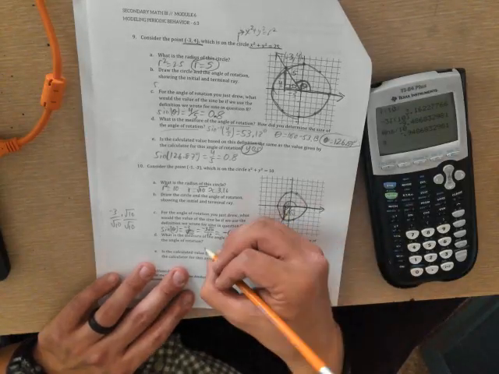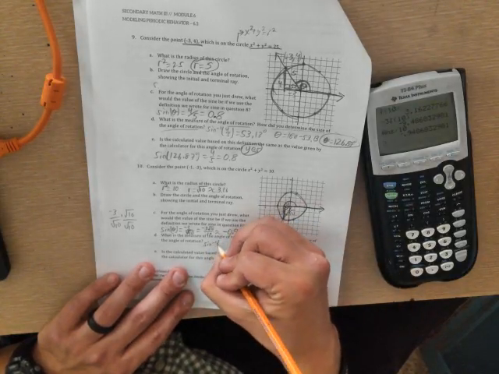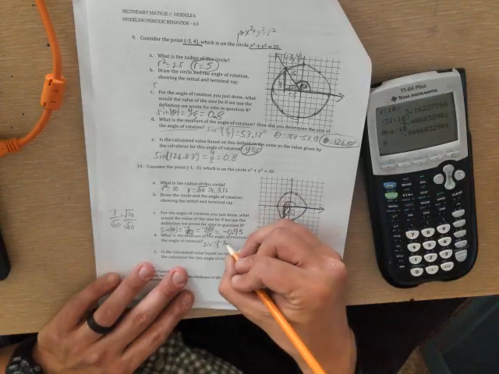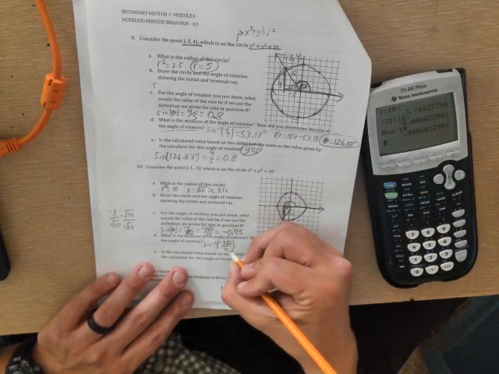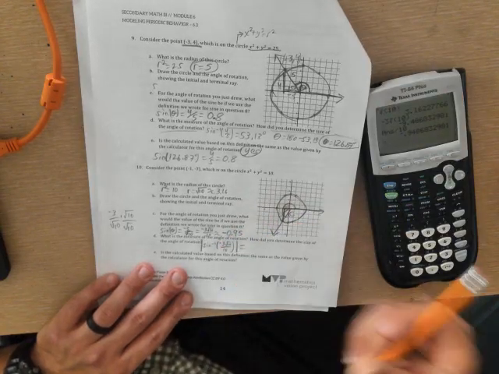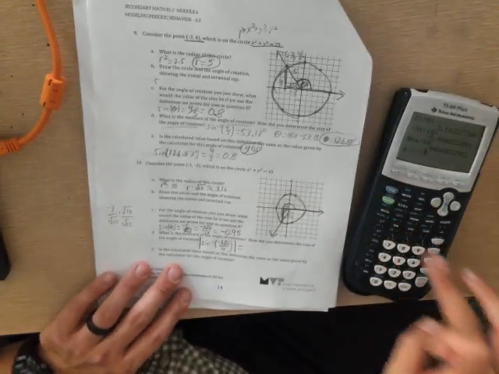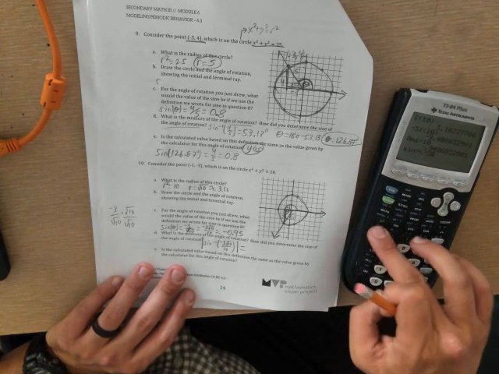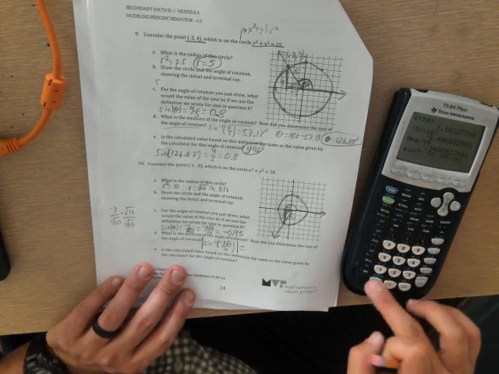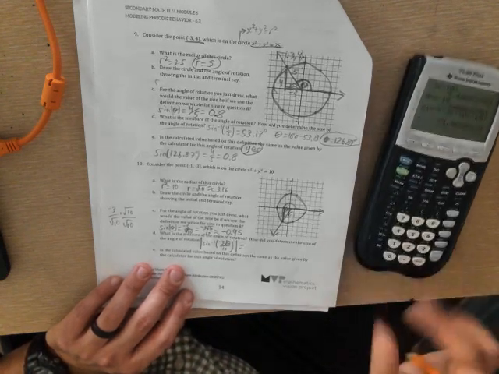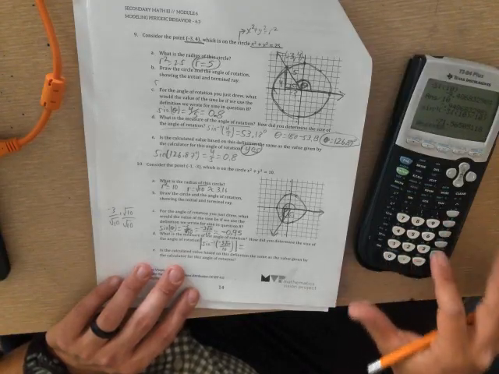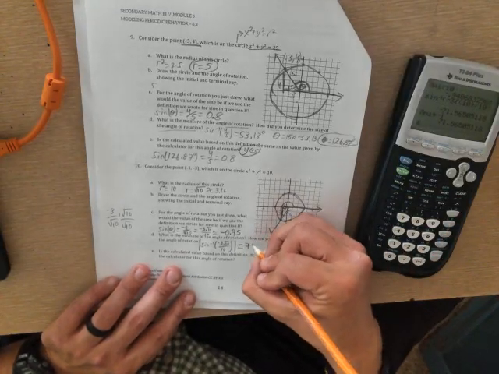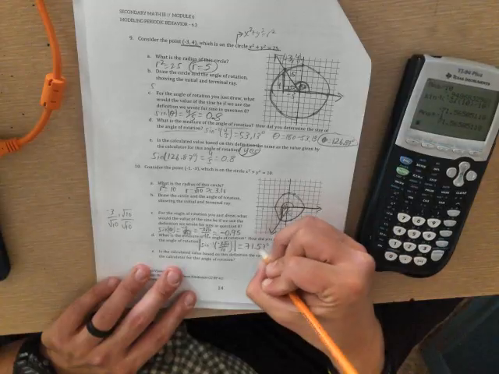So what does the angle measure? This angle measure will be the inverse sine of -3 square root of 10 over 10, but we're going to make it positive, so we're going to do the absolute value. So we do the inverse sine of the absolute value of -3 square root of 10 divided by 10, and we get 71.57 degrees.